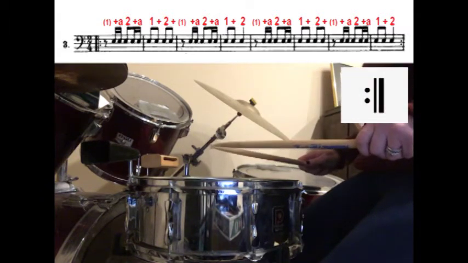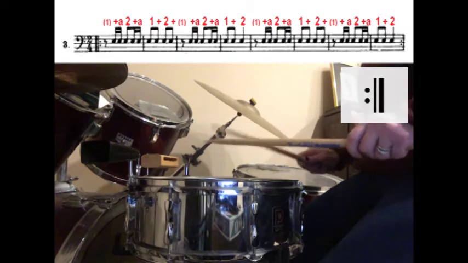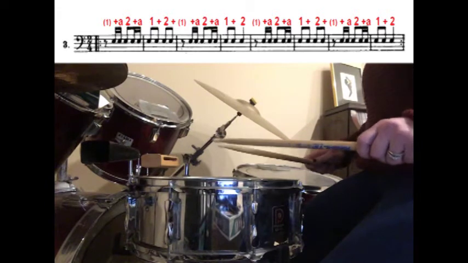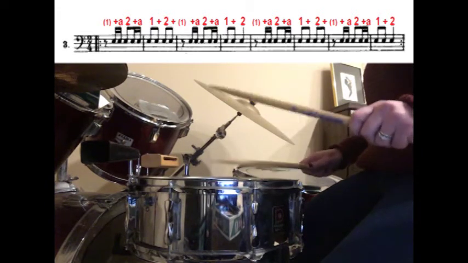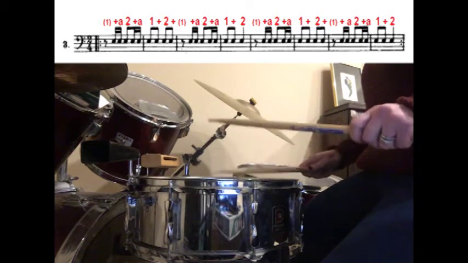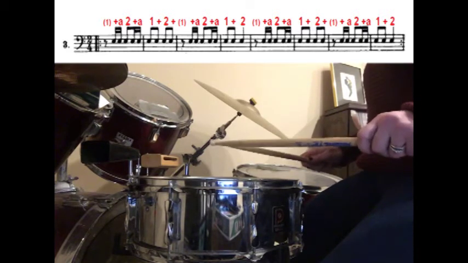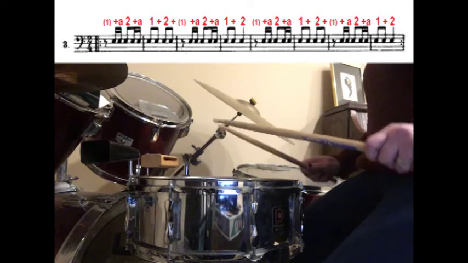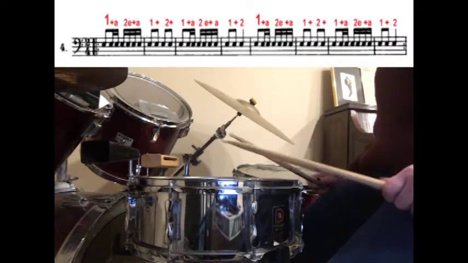Repeat back to the beginning. Ready, play. Rest and a 2 and a 1 and 2 and rest and a 2 and a 1 and 2. Very good. Take a look at exercise number 4.